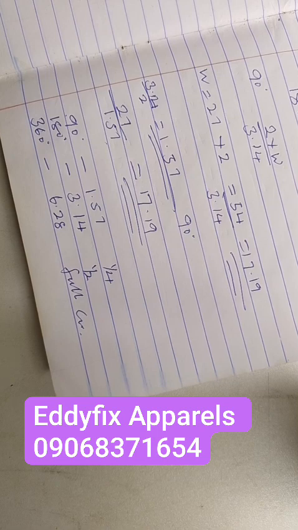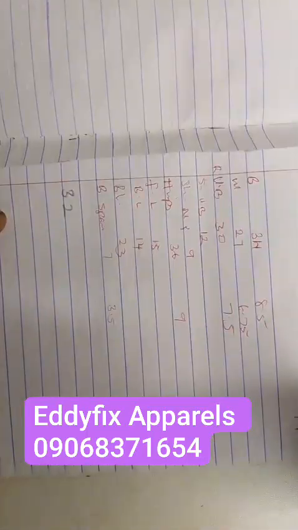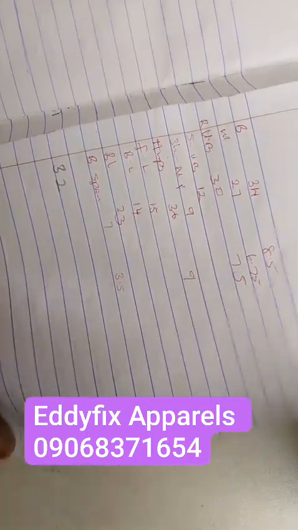It's just simple, just for you to understand the basics. Once you understand the basics, there is no degree of flare you will not be able to calculate. So now let's move to 720 degree flare.